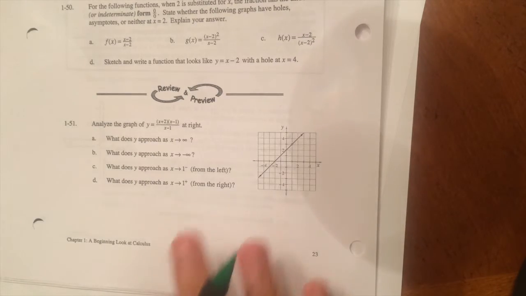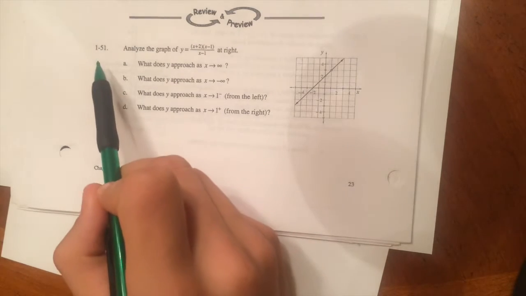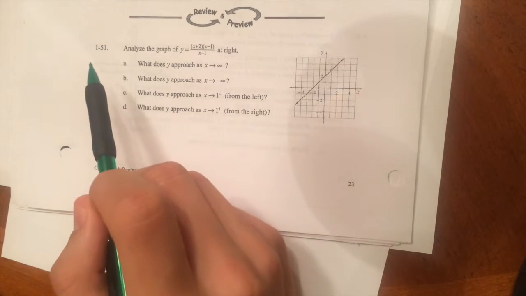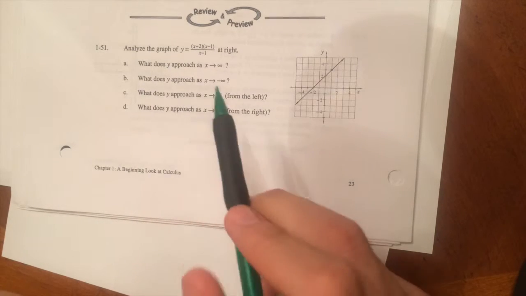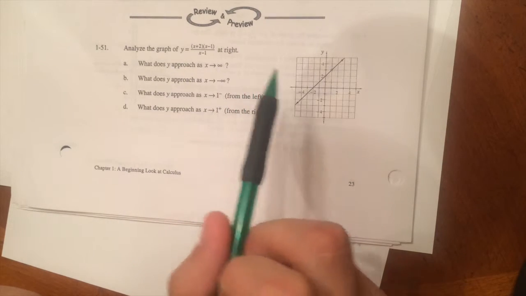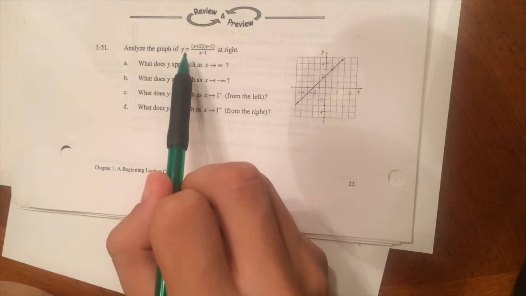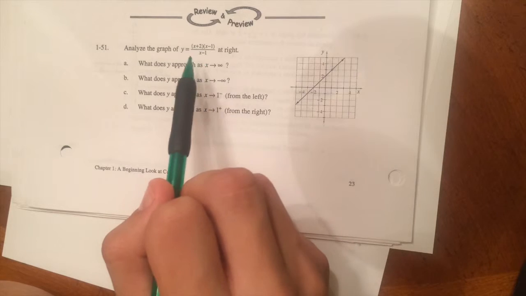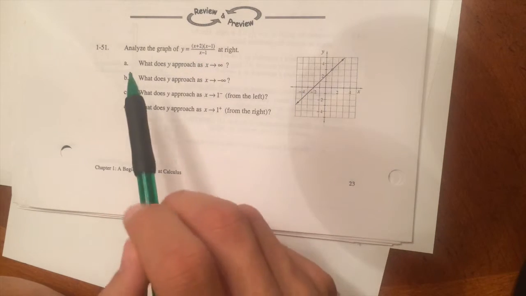Hi, in this lesson I will be showing you how to do question 51 of chapter 1. So we might as well just do it on the paper because these answers will be pretty short. The question asks you to analyze the graph of y equals (x + 2)(x - 1) over (x - 1), which is shown here at the right.